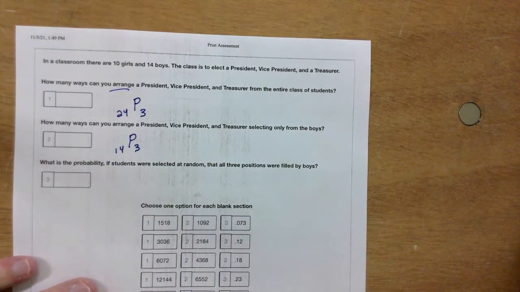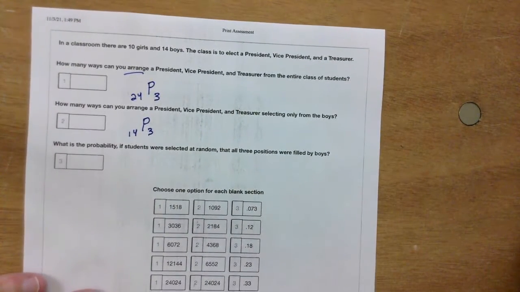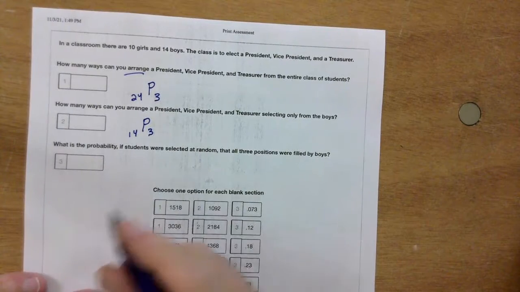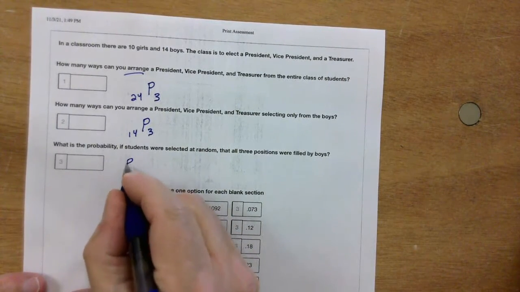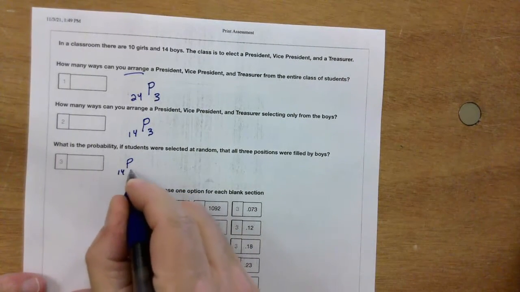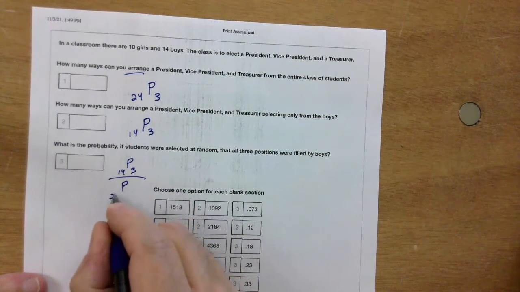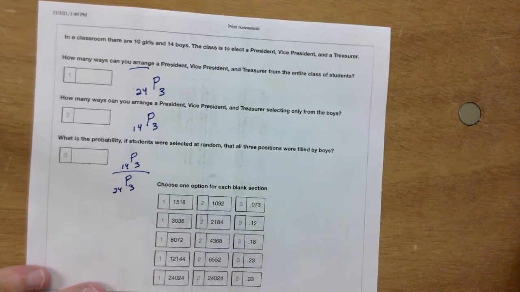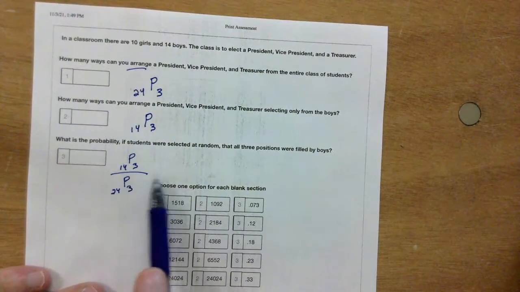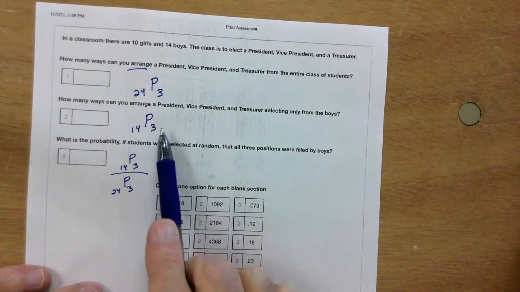All right, so again, it's a permutation. And again, the final answer here, whatever you got for number 2, divided by whatever you got for number 1. It's the same as the one before this. The final answer, you just divide, okay?